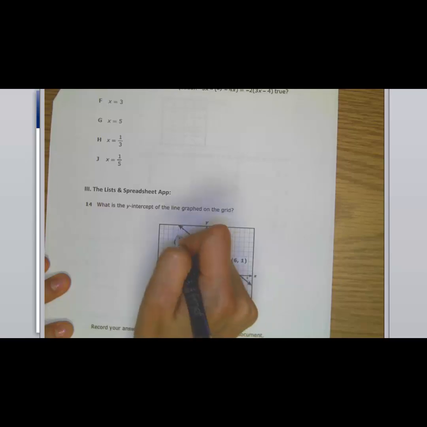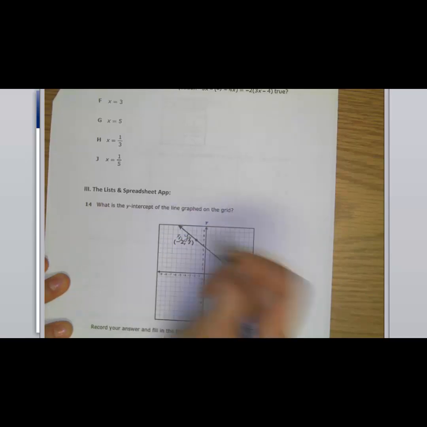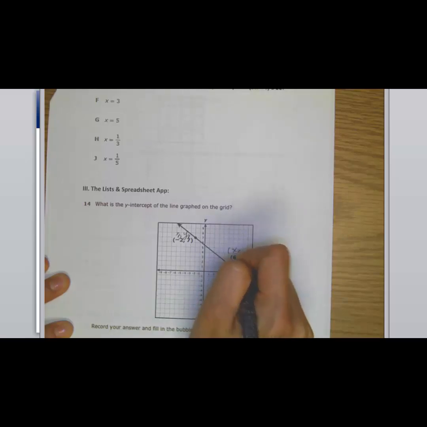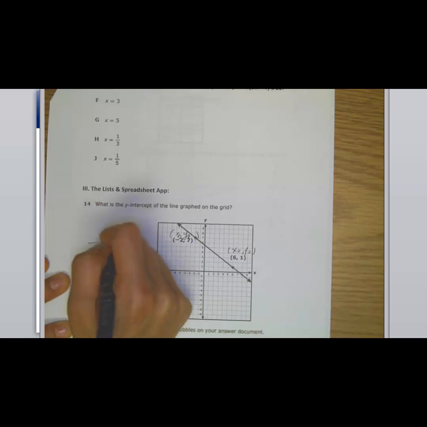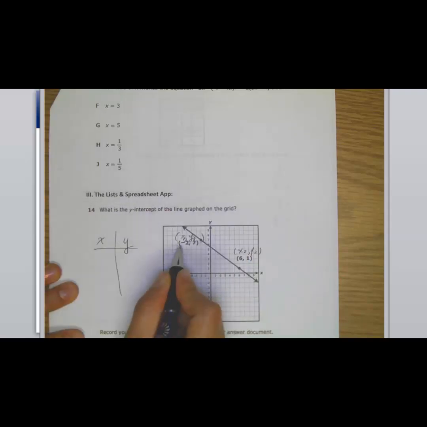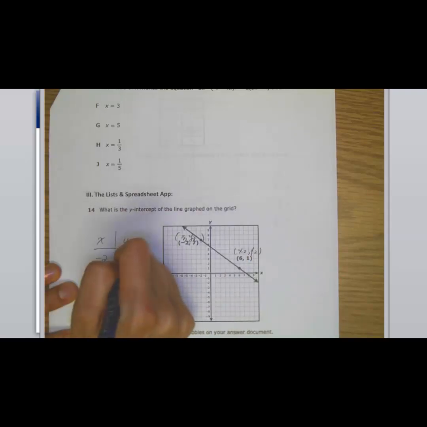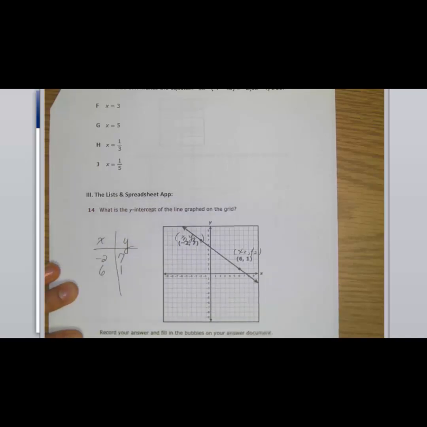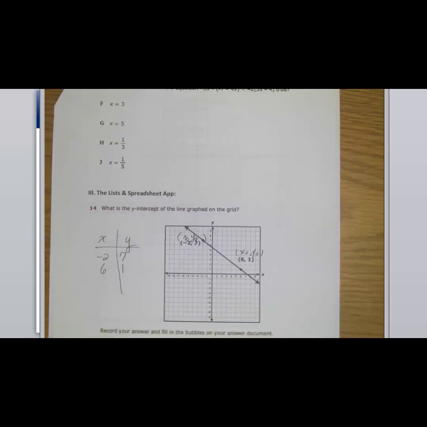Now I know this is the x value and this is the y value, x1, y1, and I can call this x2, y2. Okay, so if we create a table of values for these 2 points, this is x and y. I know for the first ordered pair we have -2, 7, and for the second ordered pair we have 6, 1. This looks like a table. It actually also looks like 2 different lists.